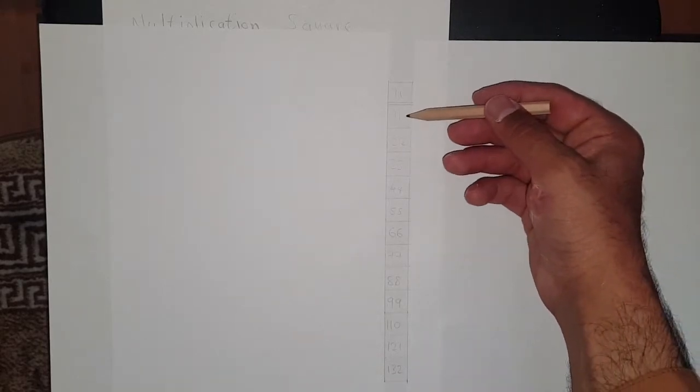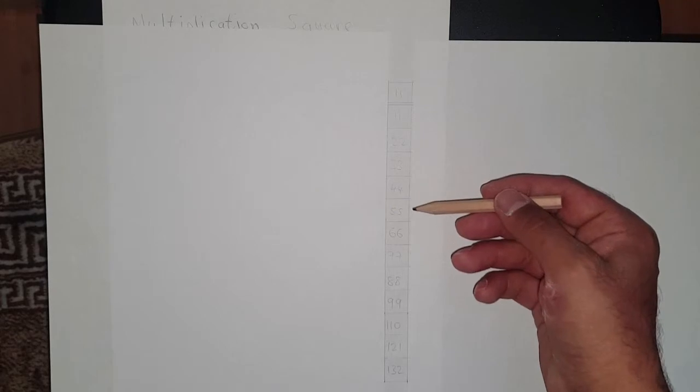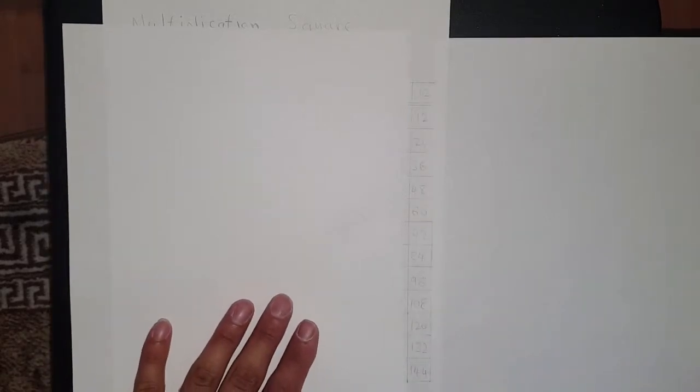11s is also straightforward. It's like you're counting in steps of 10 and 1. Steps of 11. 11, 22, 33, 44, 55, 66, 77, 88, 99, 110, 121, 132. Again, the 12s is also straightforward because you're counting in a step of 10 and a step of 2 together. Sort of like the 2 times tables. 2, 4, 6. But of course, you're counting in steps of 12, so it'll be 12, 24, 36, 48, 60, 72, 84, 96, 108, 120, 132, 144.